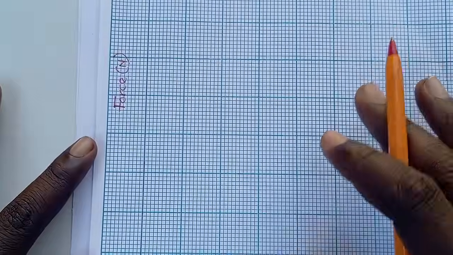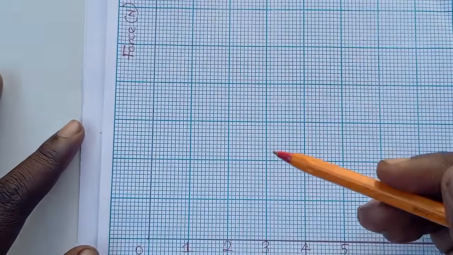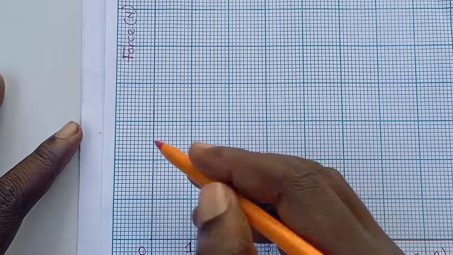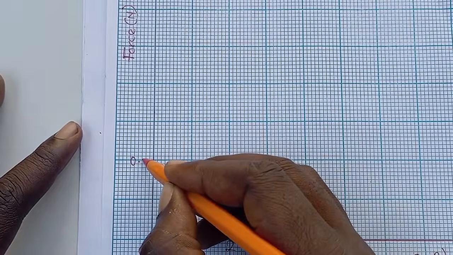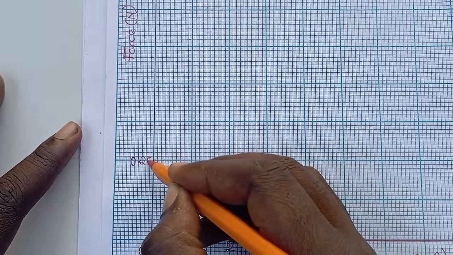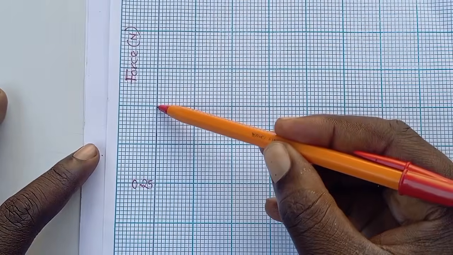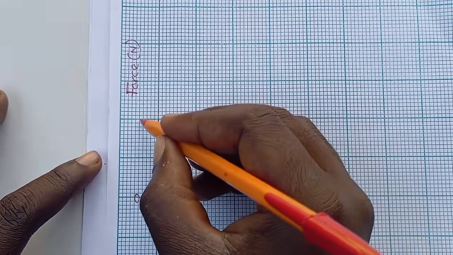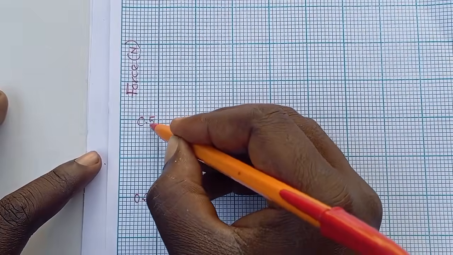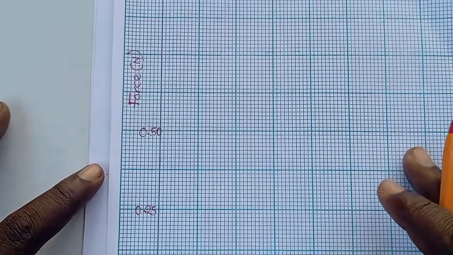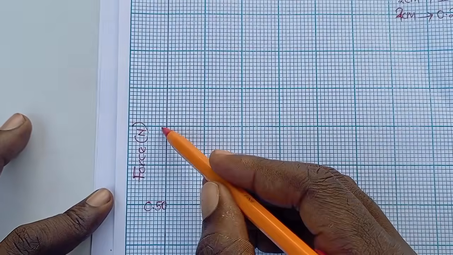So every 4 centimeters, which is 2 boxes. This is where I've got 0.25 like that. From there, this is where I've got 0.50, like this, 0.50 like that. And then there, this is where I've got what?